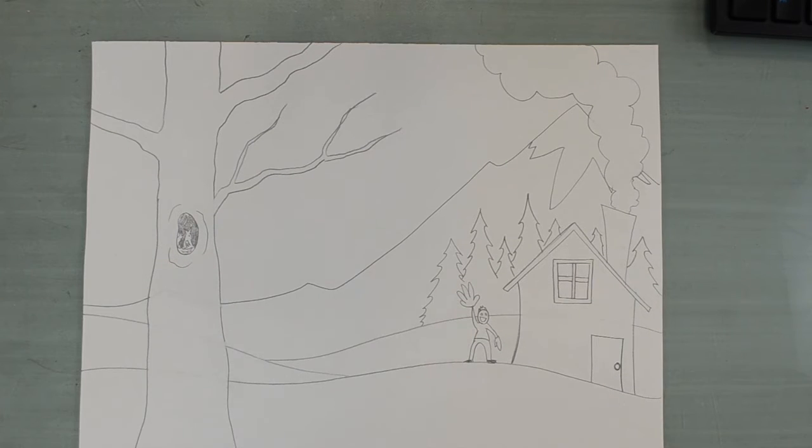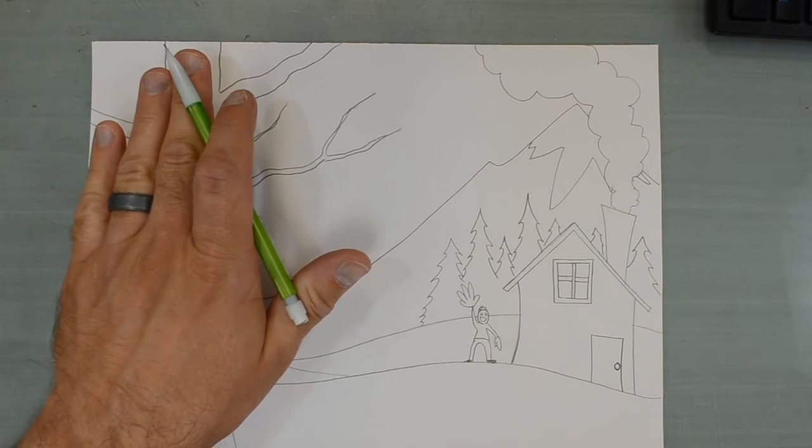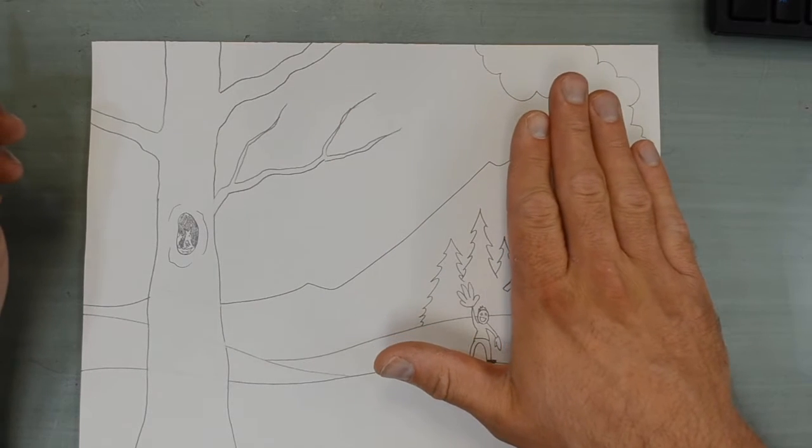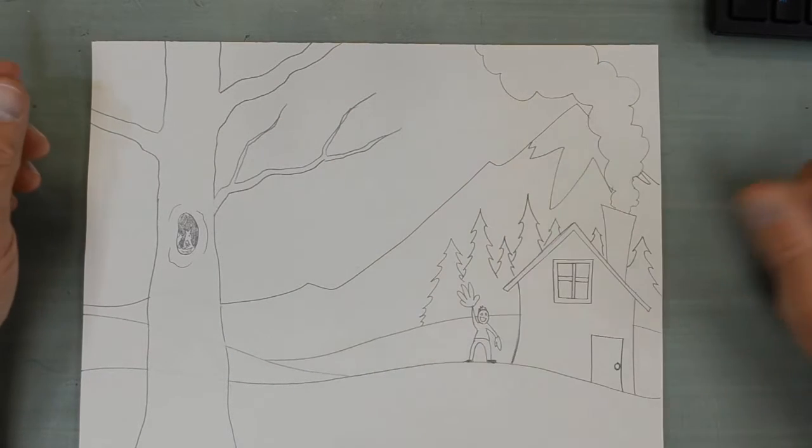So now the picture is a little bit more balanced, because now I have this tree with the little birdies inside of the hole in the tree over on this side of the paper to balance out what is happening over here on this side of the paper.